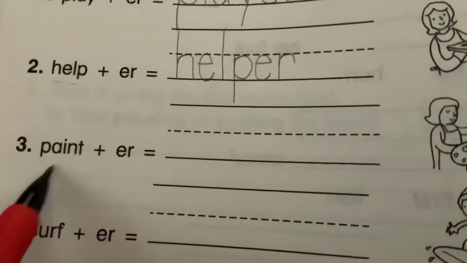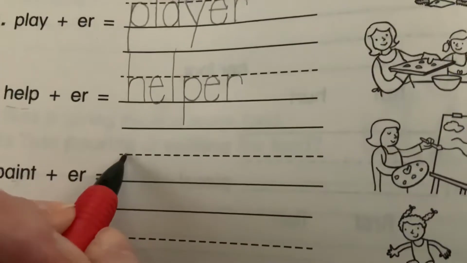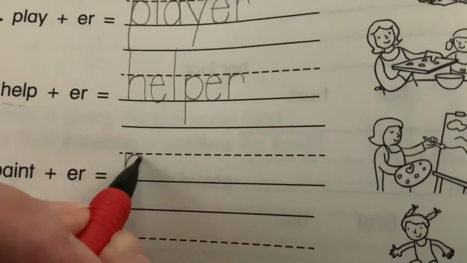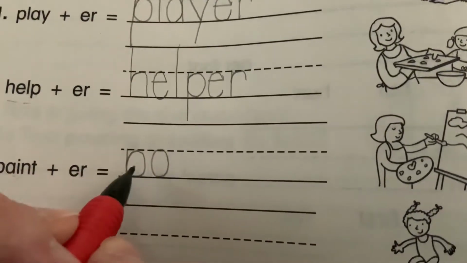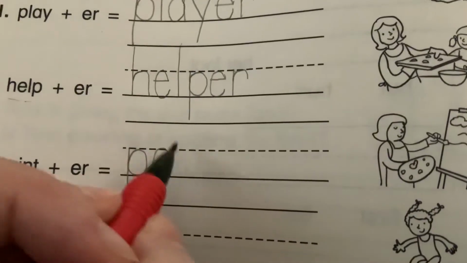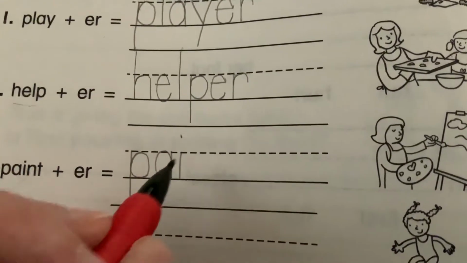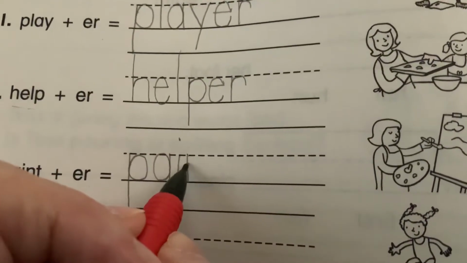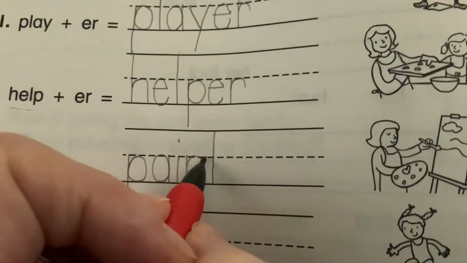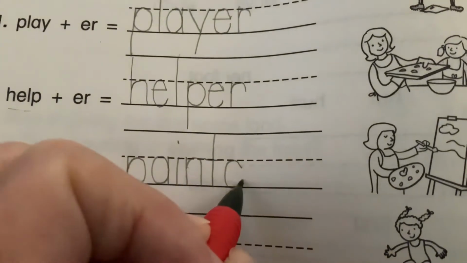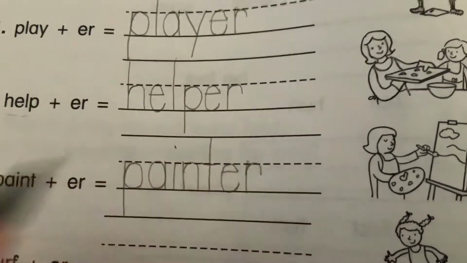Okay, paint is the action. The person who does it is the painter. So we go from the verb to the noun. Once again, the P stays below the dotted line. A stays below the dotted line. See both complete circles on both of those. Stick straight down. I below the dotted line. The only thing that goes above it is the dot. N has a stick, and then up and down. T, tall letter. E, make your C, put the stick in it. R, straight down, start below the line, come up and touch it, and curve down.